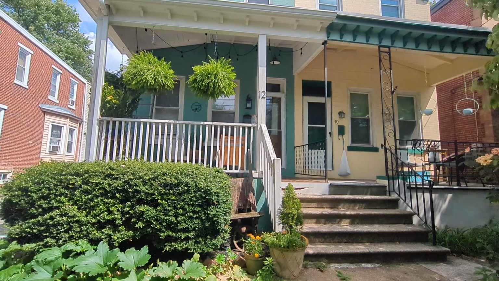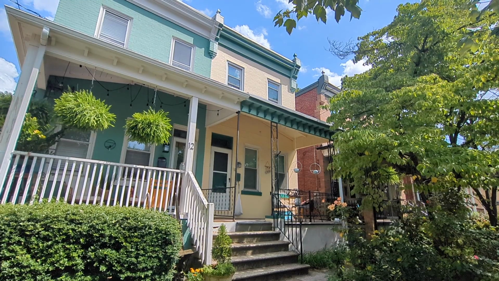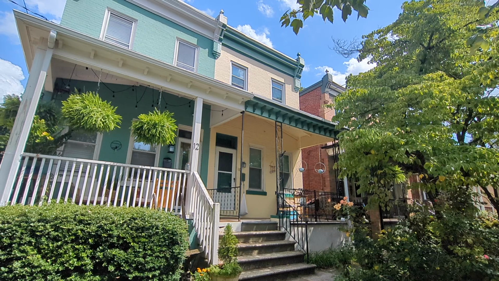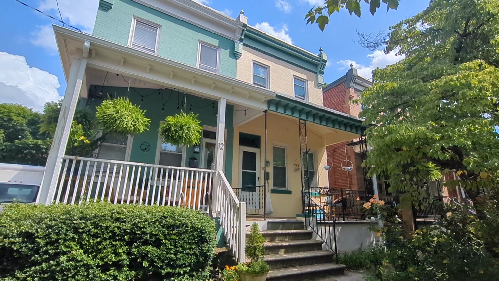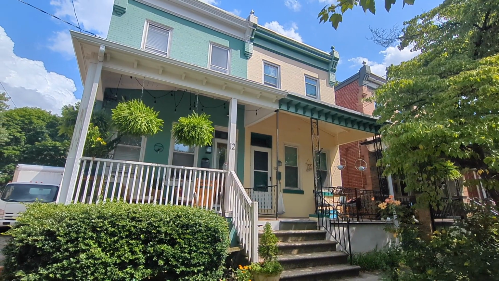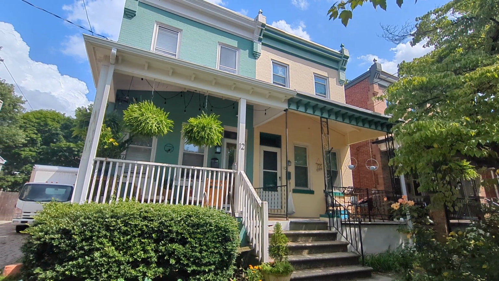And note the symmetry. The two homes are mirror images. That's why they're called twins. So yes, in terms of housing supply, we also need more twins, but those would be new builds. You'd be building them new.